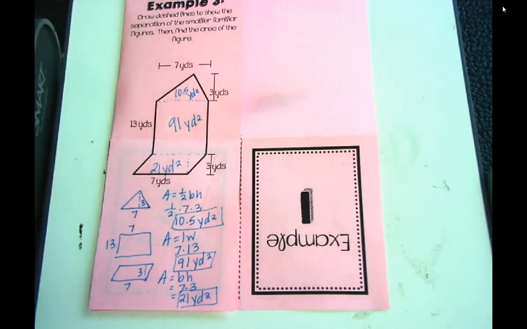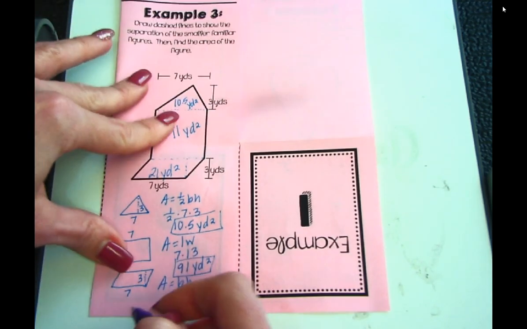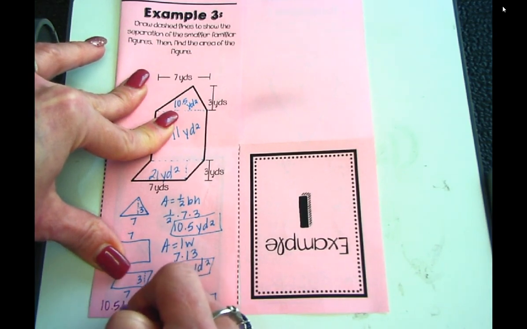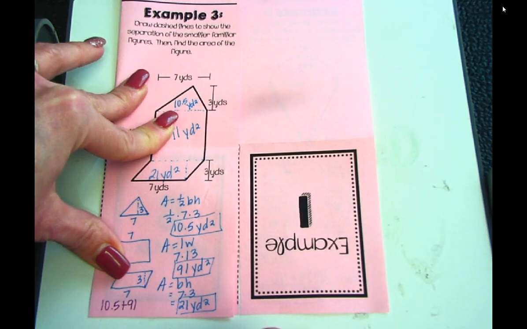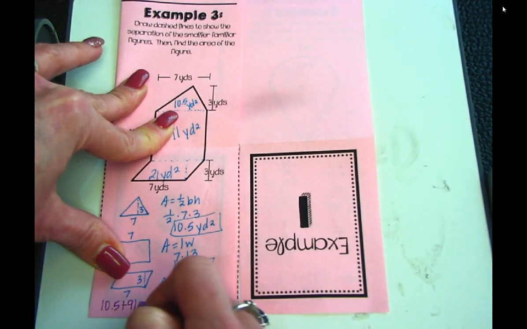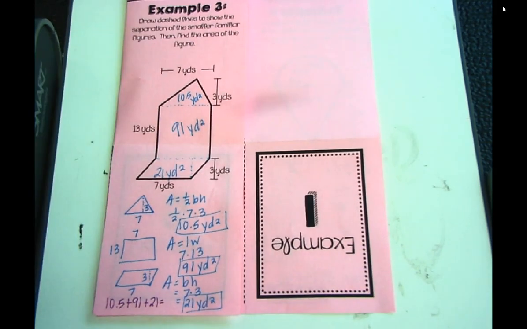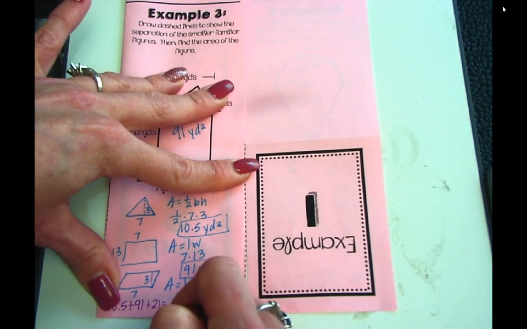So I'm going to take those 3 numbers and add them together: 10.5 for my triangle, 91 for my rectangle, and 21 for my parallelogram. If I add those 3 together, I get 122.5.